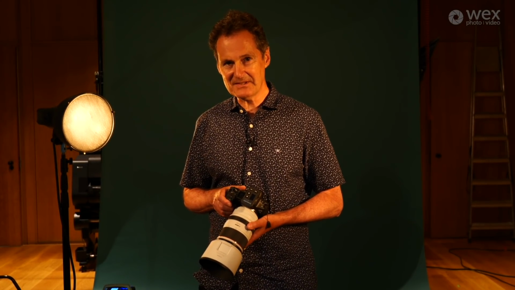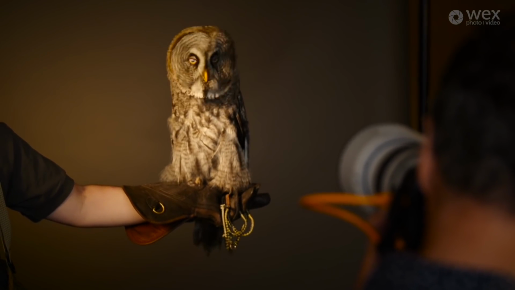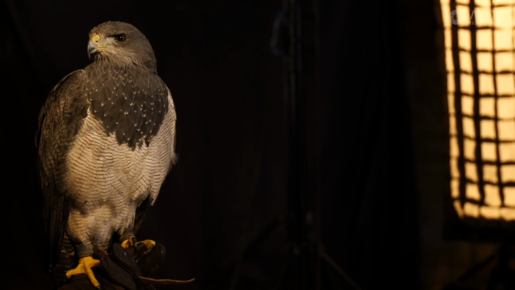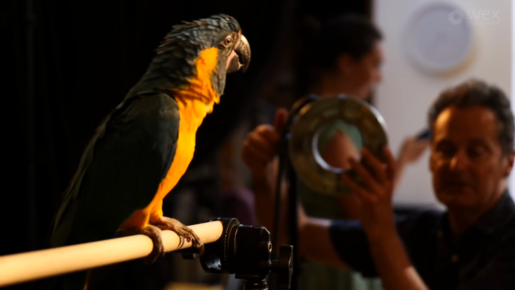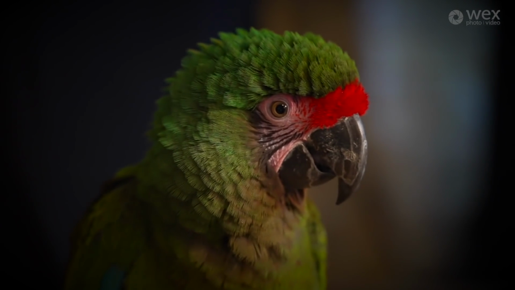The birds we have today are the birds of prey. We have a barn owl, a great grey owl, and the black-chested buzzard eagle. And then we also have parrots, the blue-throated, the scarlet macaw, and the military macaw.